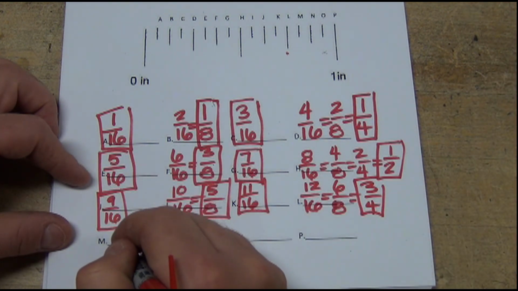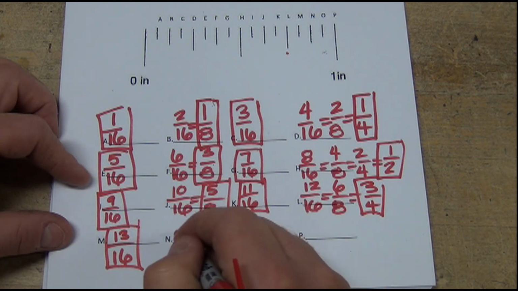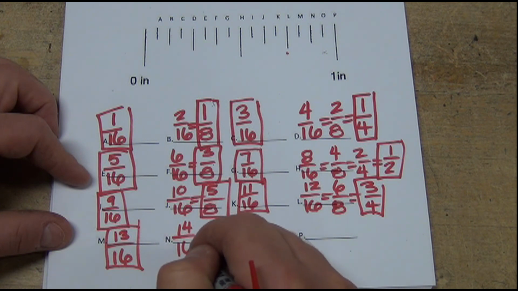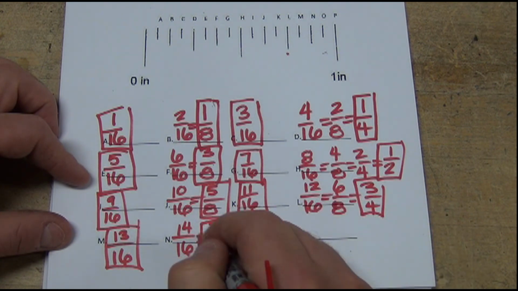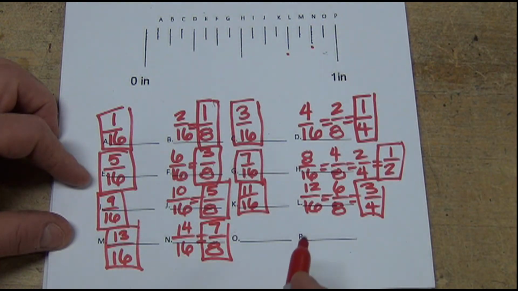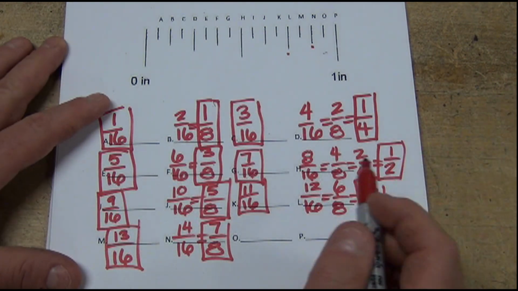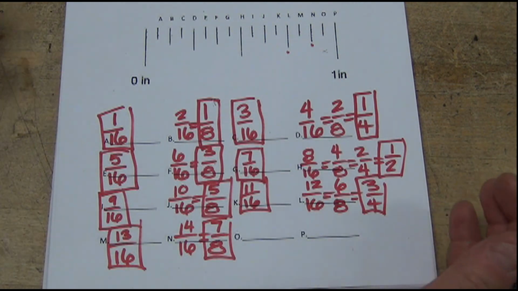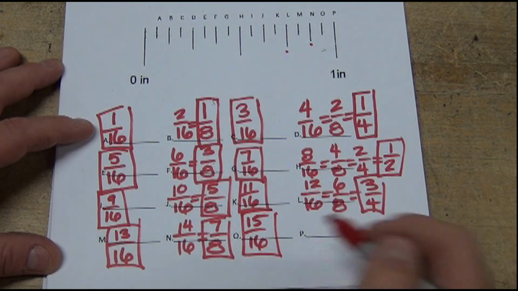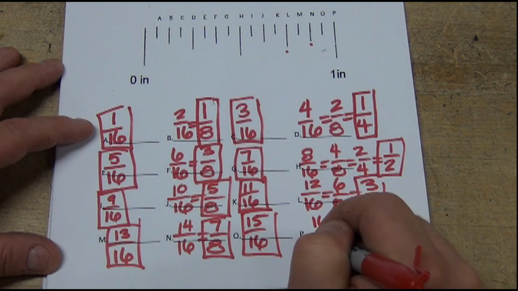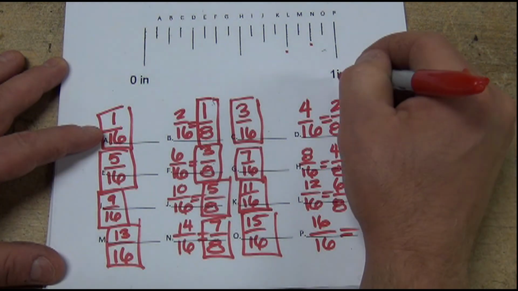The next one after 12 is 13/16. Odd, we're already good. We have 14/16. Half of 14 is 7. Half of 16 is 8. 7/8 of an inch for N. That's 7/8 of the way to 1 inch. That's basically what these fractions mean. Understand that everything we've done so far is less than 1 inch. The next one's 15/16. 15 is an odd number, therefore we're done. The last one is 16 out of 16 parts, and we told you before that 16 out of 16 equals 1. That's right here. We have 1 inch.